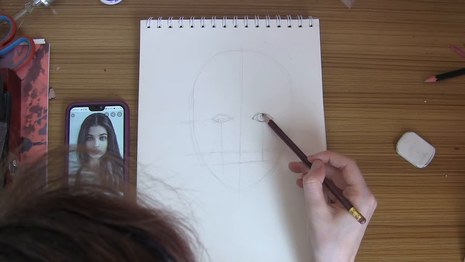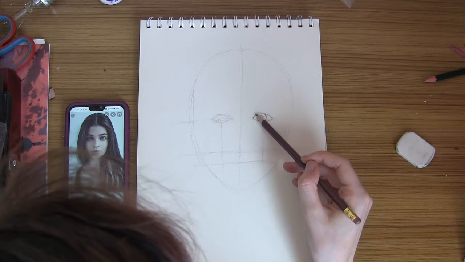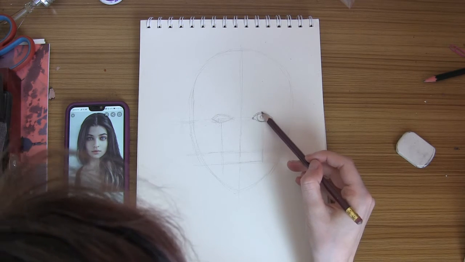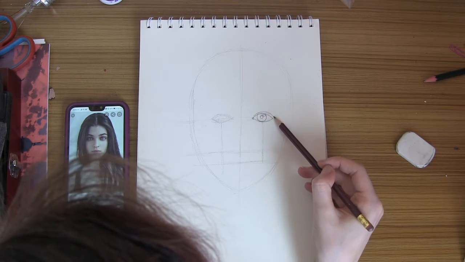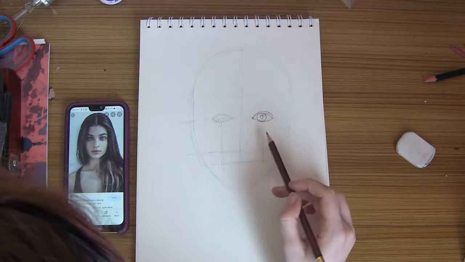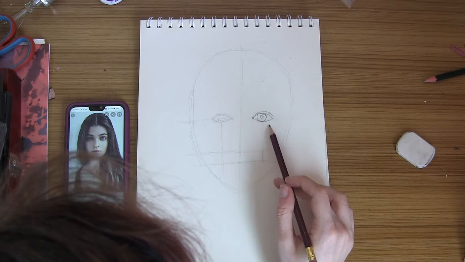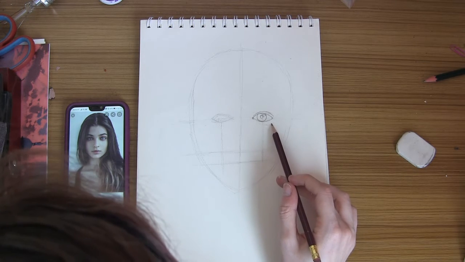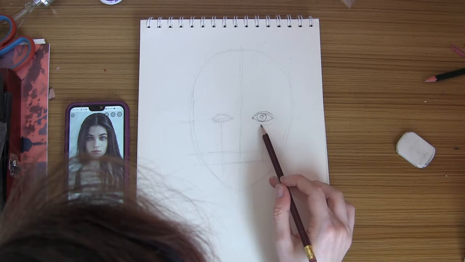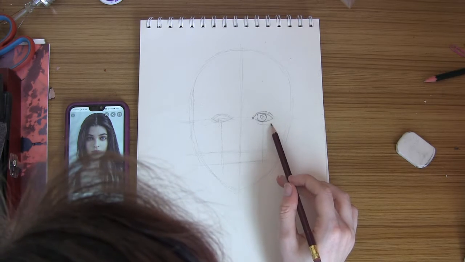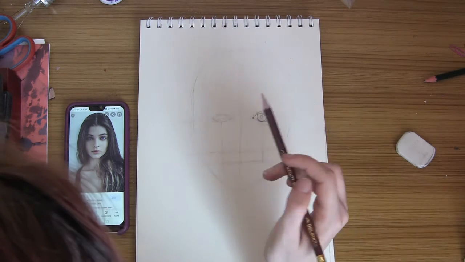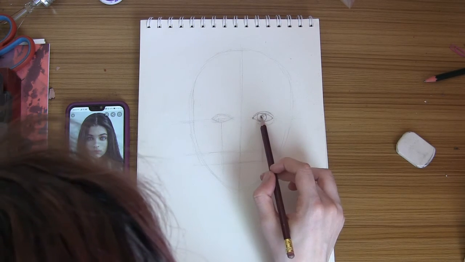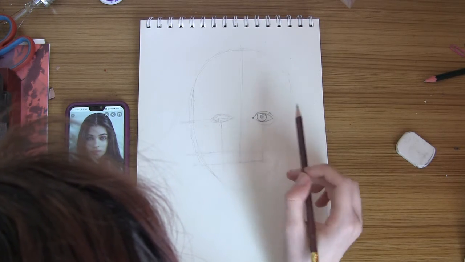It follows the shape of this pretty well. For her, it comes out a little bit more this way, so I'll draw it out a little more that way. We'll draw a little bit under here too, so that we have a reference of where to shade later. We can color in the pupils so that we know that it's pupil.